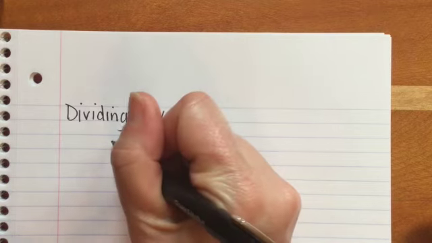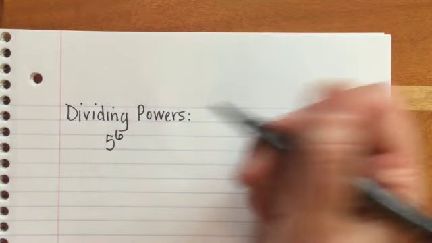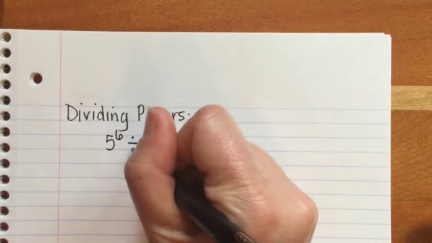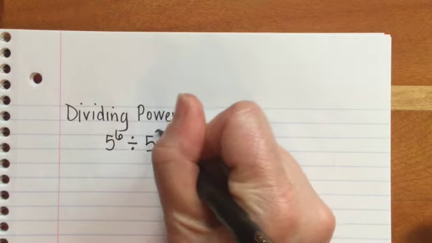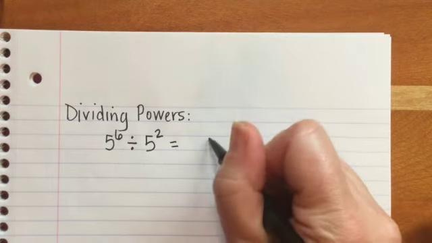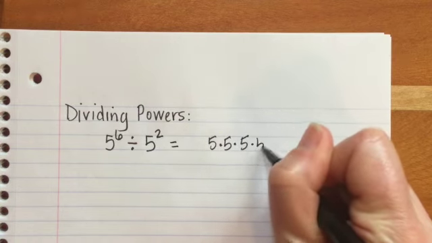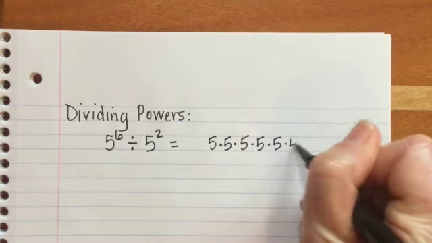So I've got a base of 5, and I'm going to say my exponent is 6, and I'm dividing 5 squared this time. Now if I were to write that out in expanded form, I'm going to write 5 times 5 times 5 times 5 times 5, 6 of them, right?